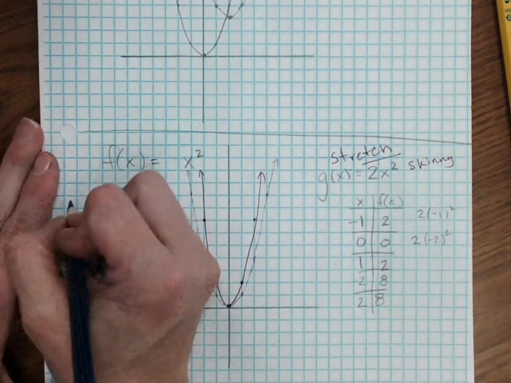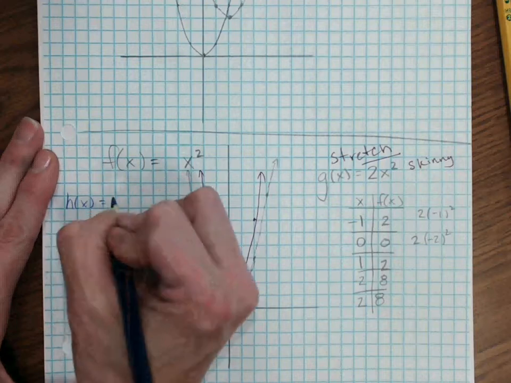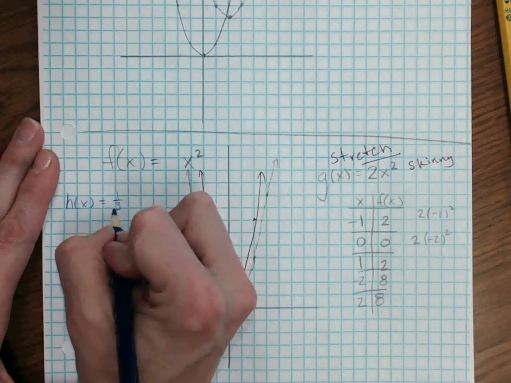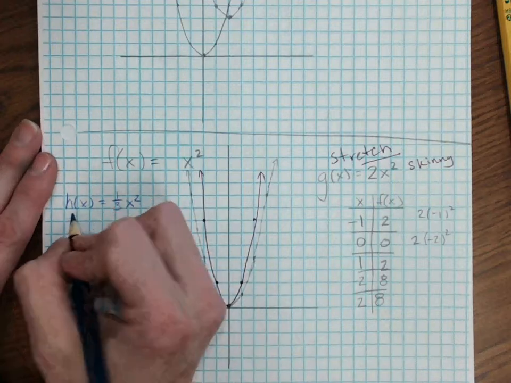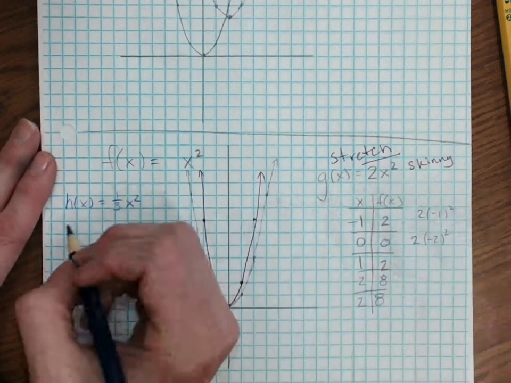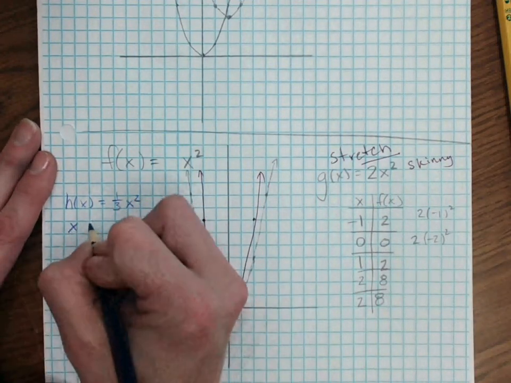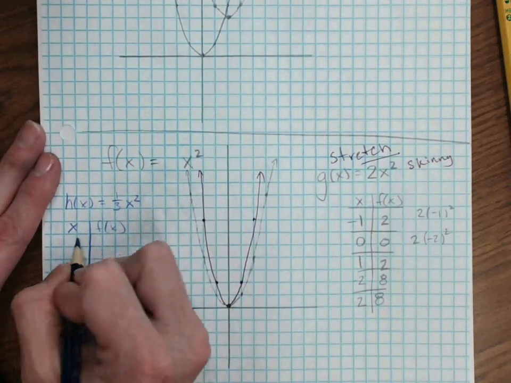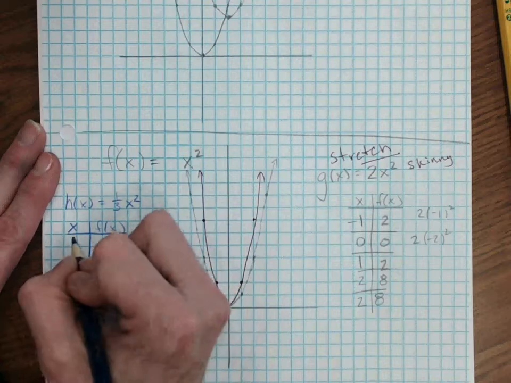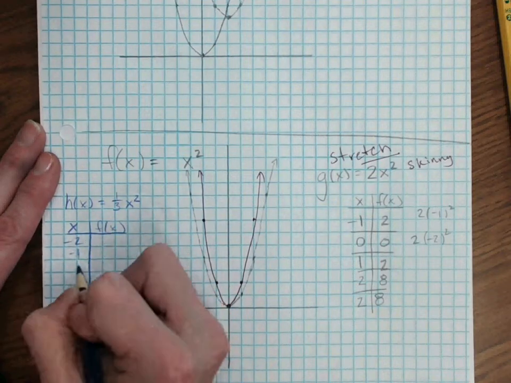Then, if I've got maybe h of x is, let's look at maybe 1/3 times x squared. If I make my table again, I'll just go ahead and go from -2 to +2. Plugging these points in, we'll see what happens.